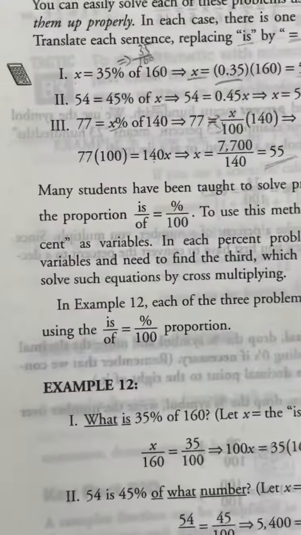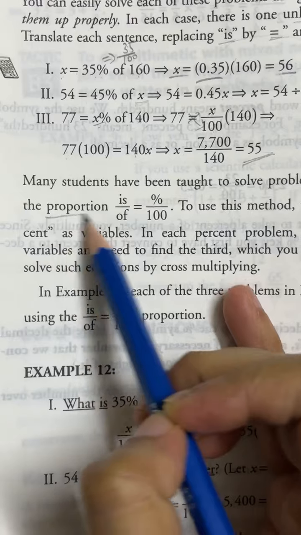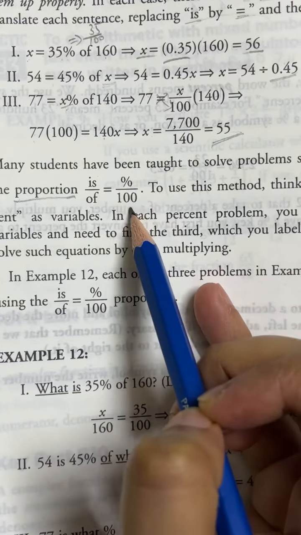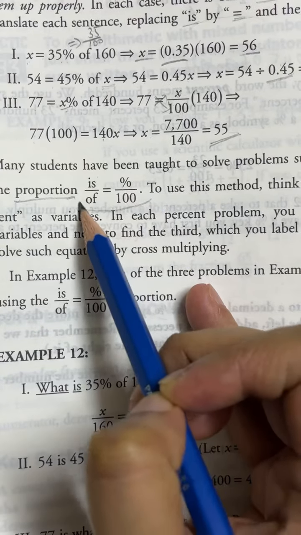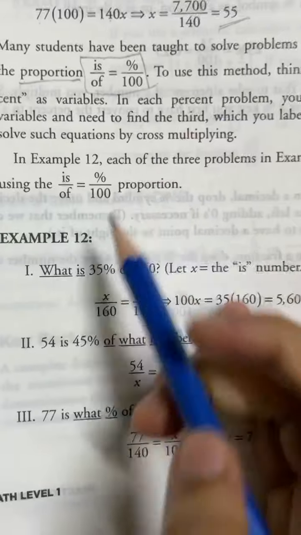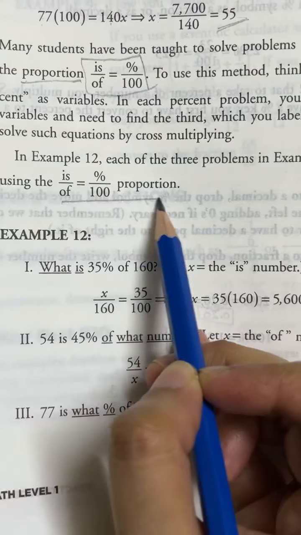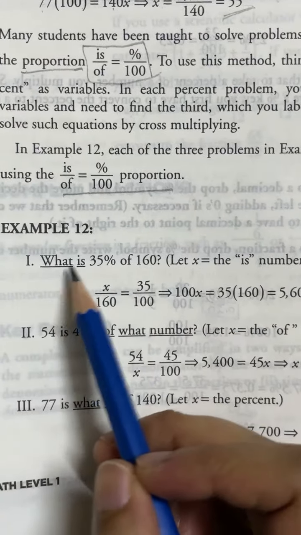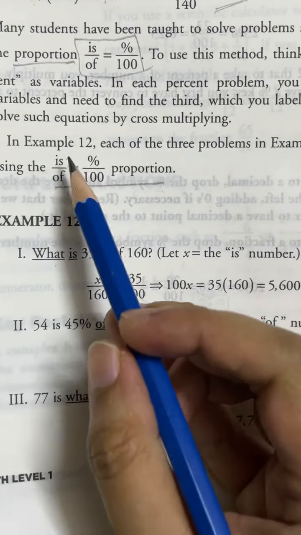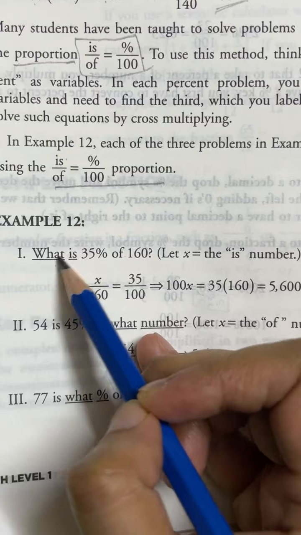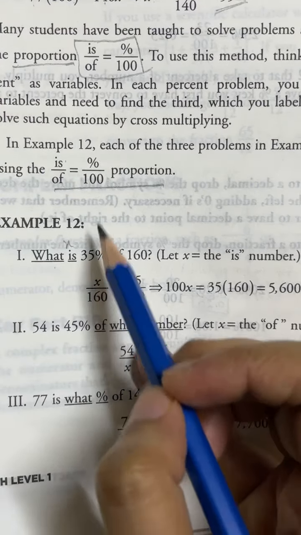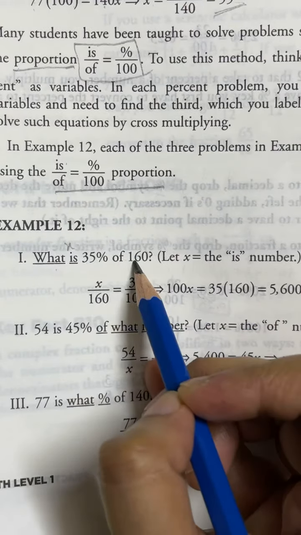The other method is using the proportions. Is divided by of is equal to percent over 100. So you're just going to use this rule in the second method. Let's see. For the same question, this is your proportion which you're going to use. What is 35% of 160? What is divided by of? So what is, we don't know. Let it be x. X divided by what is of, 160?